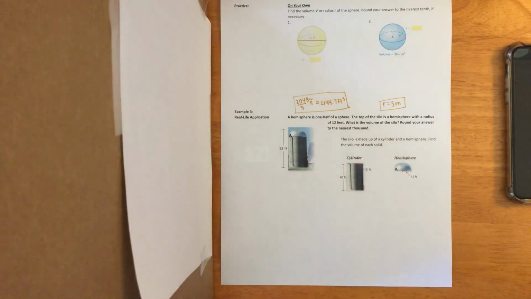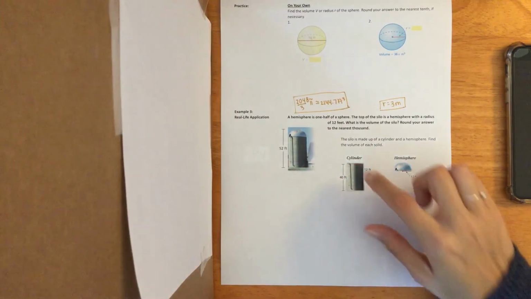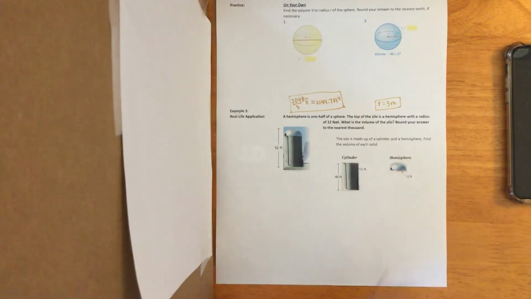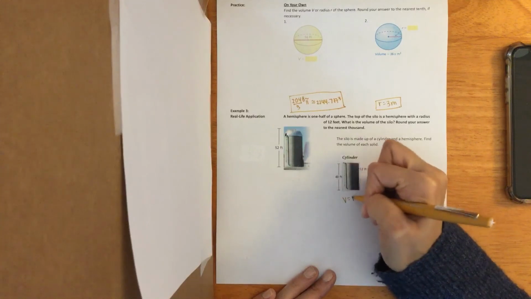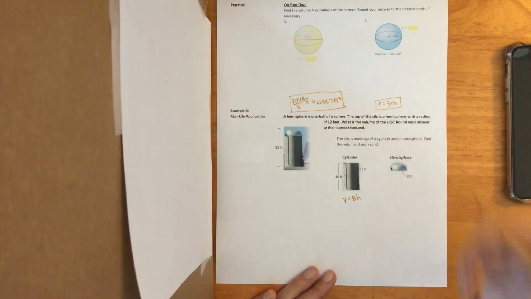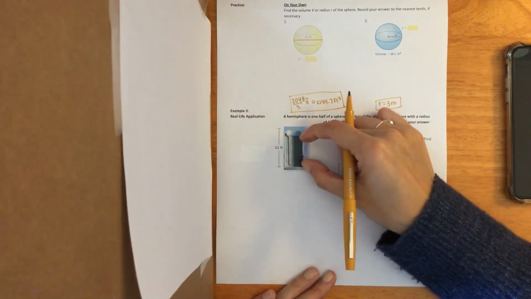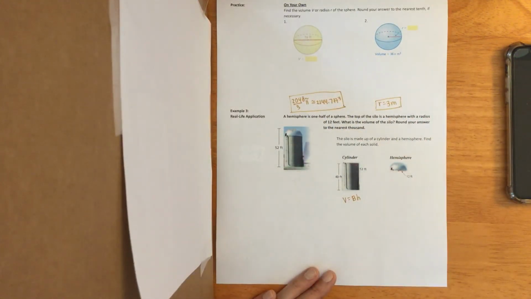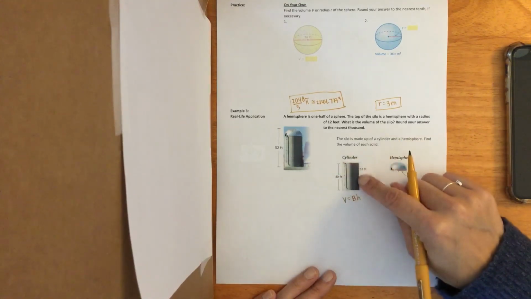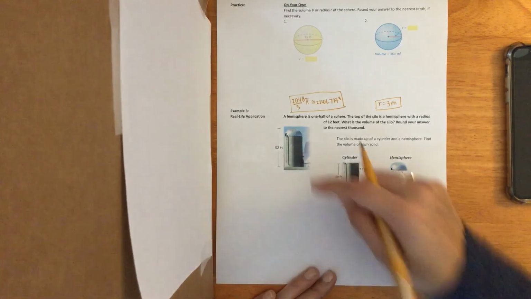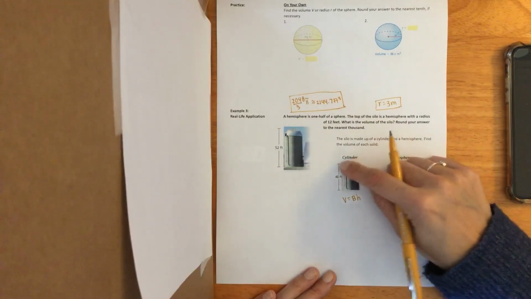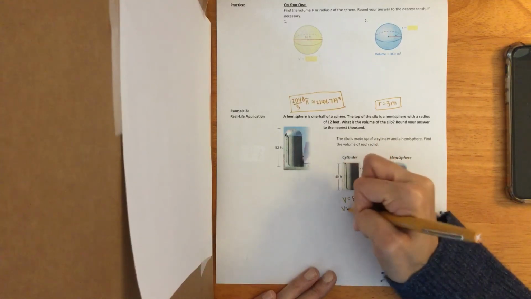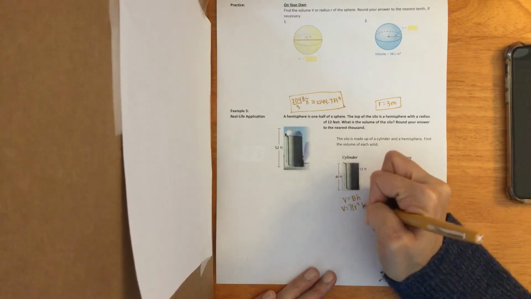Okay, no decimal here. So I know from previous sections that the volume of a cylinder is going to be area of the base times the height. Okay, so I've split this for you. This part of it is a cylinder. This part is a hemisphere. Okay, so this should be review. The area of our base, well, hopefully you can recognize a cylinder that it's going to be a circle. So the area of that is going to be pi r squared times our height.